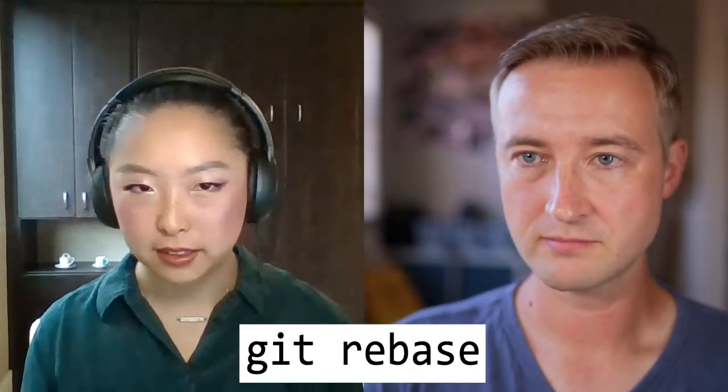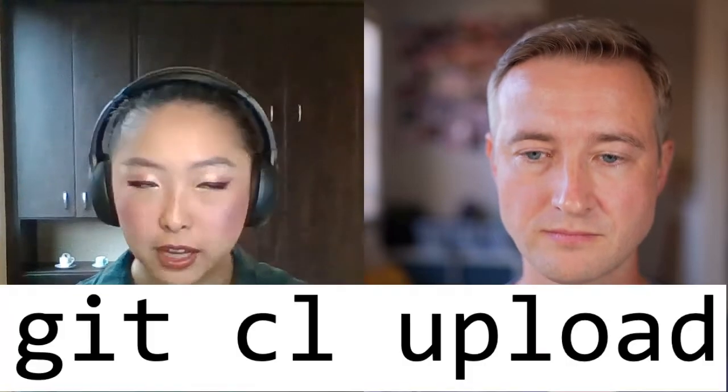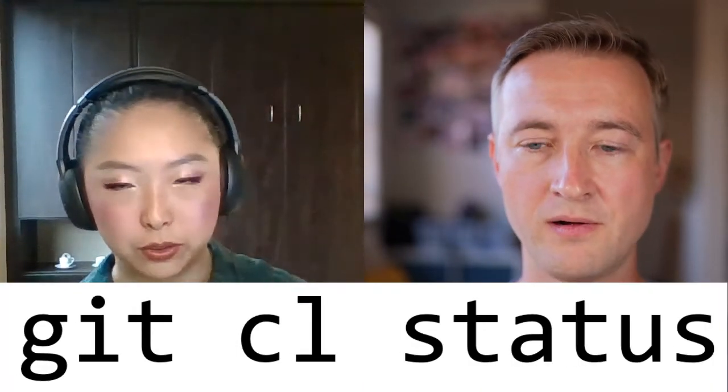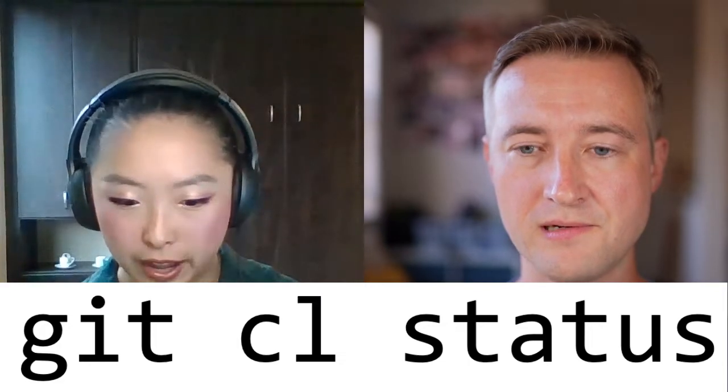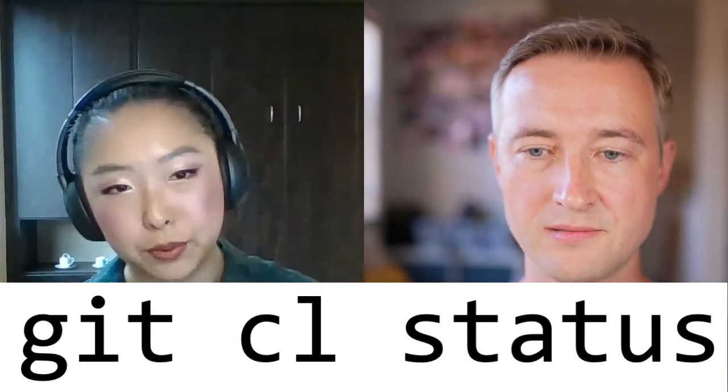Sounds good. Very useful stuff. And I don't know if this is part of the build team's jurisdiction, but when you are working on things locally, you have some Git commands, and then you have some Git CL commands. So the Git commands are your typical ones: Git pull, Git rebase, Git stash, that kind of thing. And then you have Git CL commands, which relate more to your actual CL in Gerrit. So Git CL upload, Git CL status, that'll show you all your local branches and if they have a Gerrit change associated with them. So what's the difference between Git and Git CL commands?